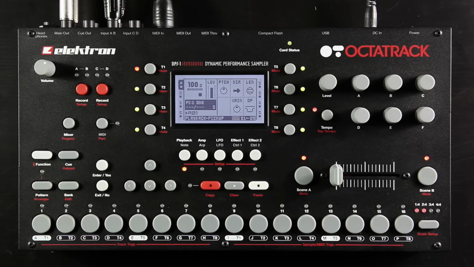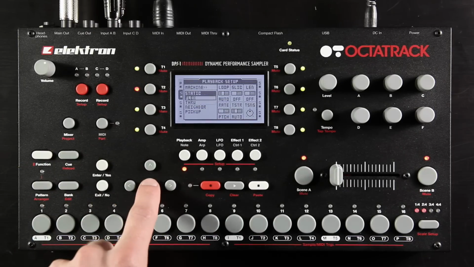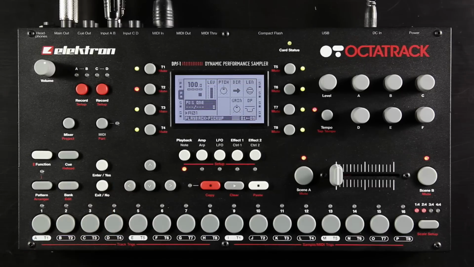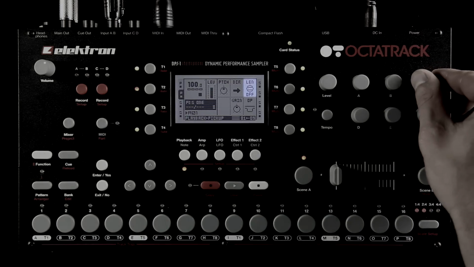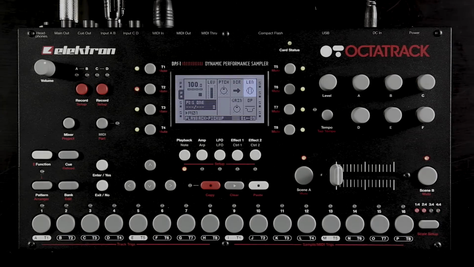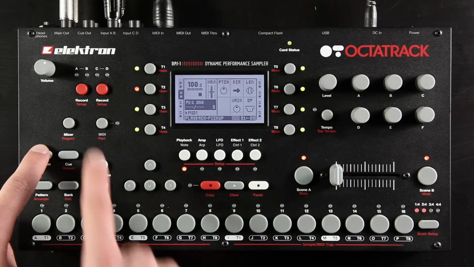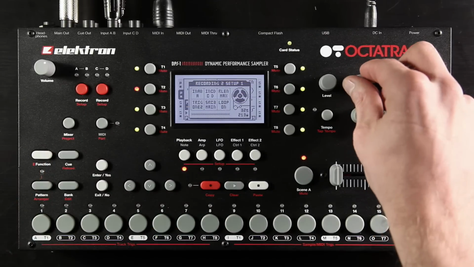We'll assign another pickup machine to track 2. It will be recording the slave loop. The settings will be similar to the first pickup machine, but we'll set the len parameter to ×2. This will make the slave loop twice as long as the master loop. The settings in the recording setup menus will be the same as those for pickup machine 1.